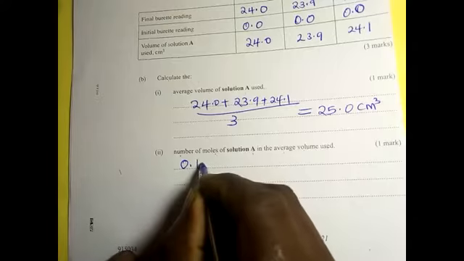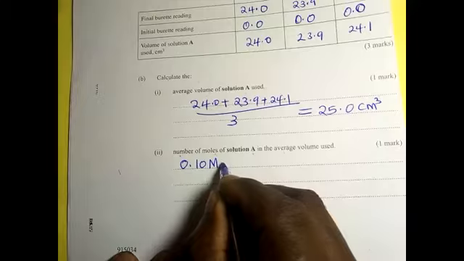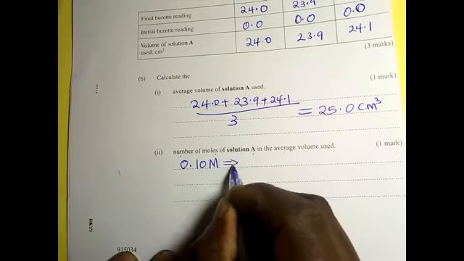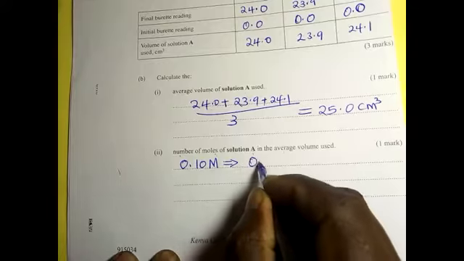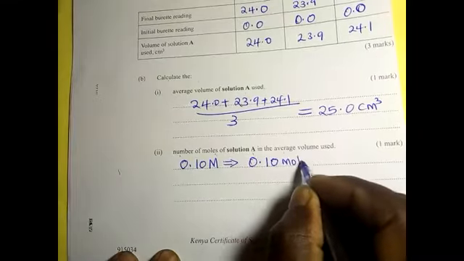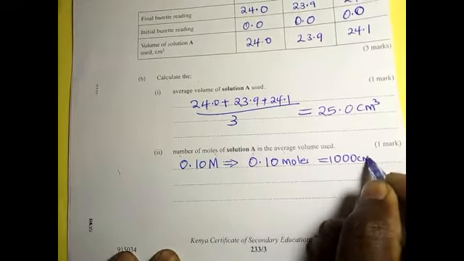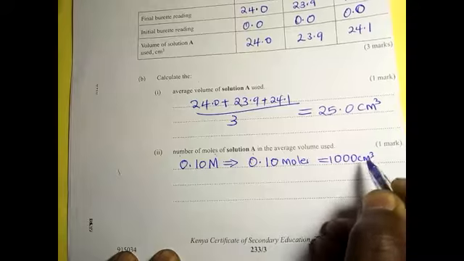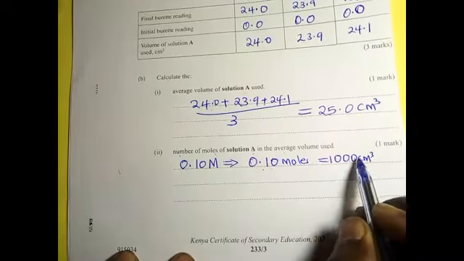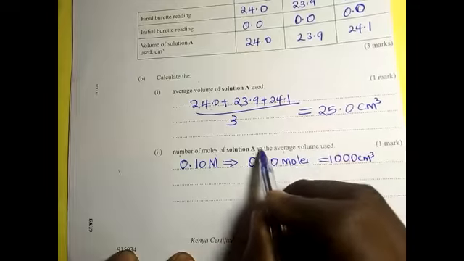The 0.10 capital M of solution B is the number of moles. This implies that 0.10 is the number of moles in 1 liter. 1 liter is 1,000 centimeters cube. So if this is the number of moles in 1,000 centimeters cube, what will be the number of moles in 25 centimeters cube of solution A?